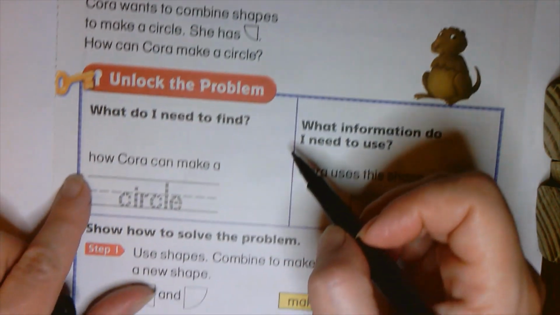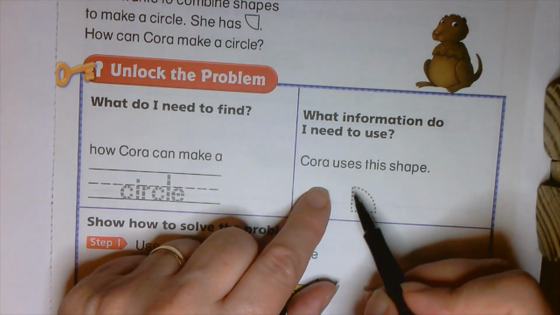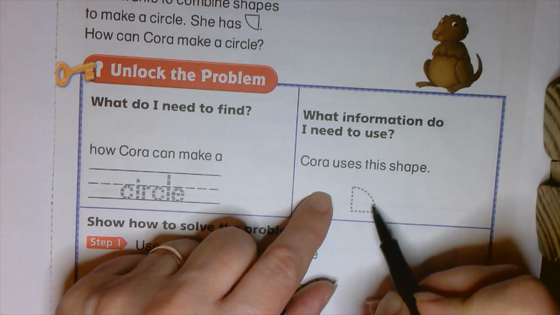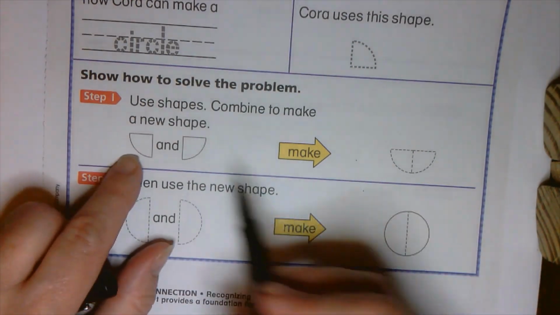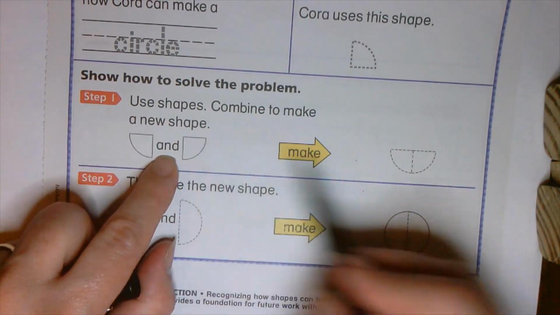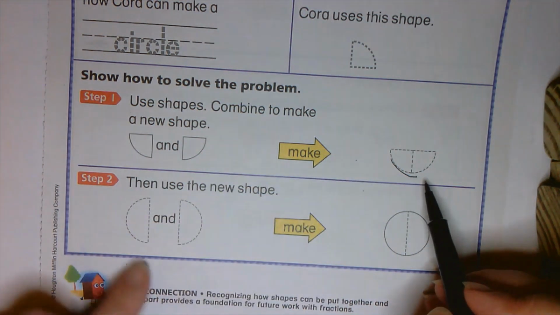What do I need to find? How Cora can make a circle. What information do I need to use? Cora has this shape to use, doesn't she? So let's look at combining these. If we take these two here and put them together, we get a half circle, right? Go ahead and trace that.